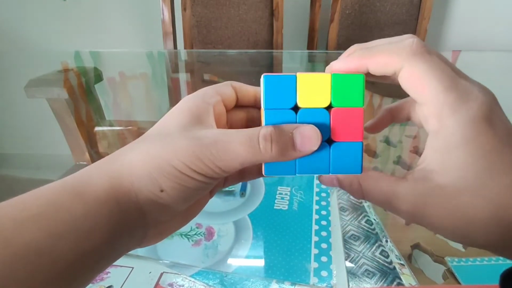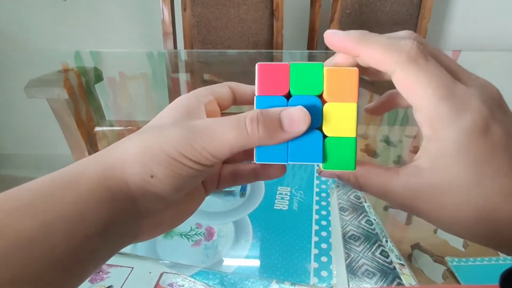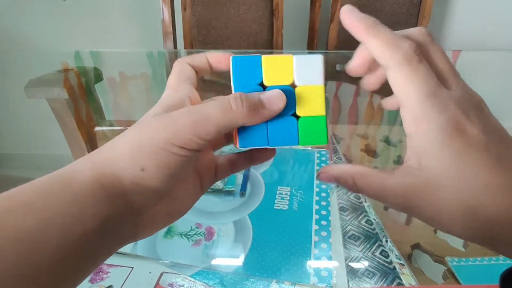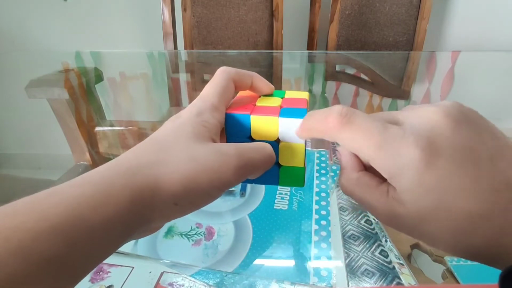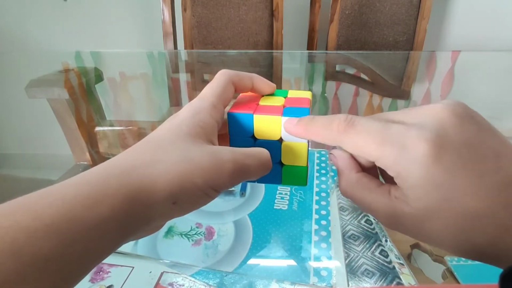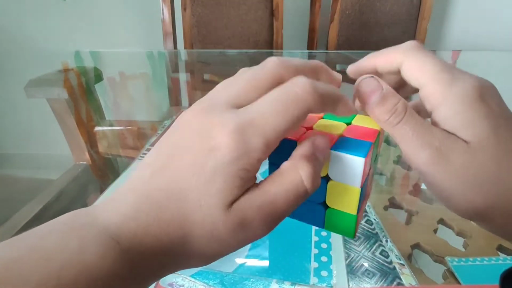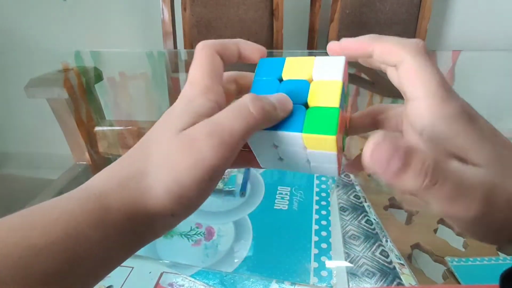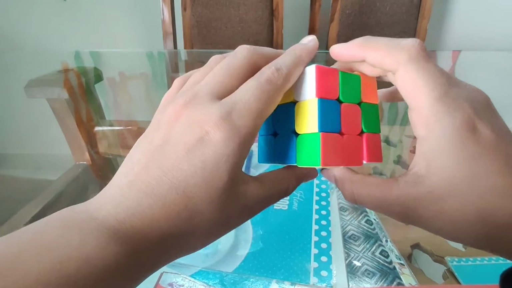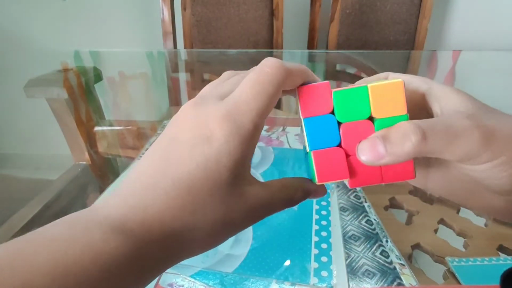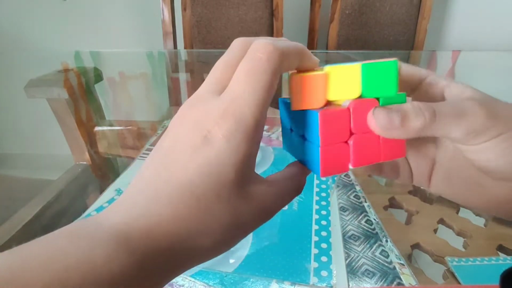So we will have to do the right algorithm. We have to do it only once, and when you do that, you will see a white corner piece over here. So when you see that white corner piece, first we did the right algorithm. So now we will hold that white corner piece in our left hand and do the left algorithm like this.